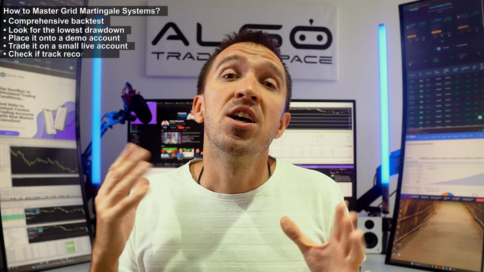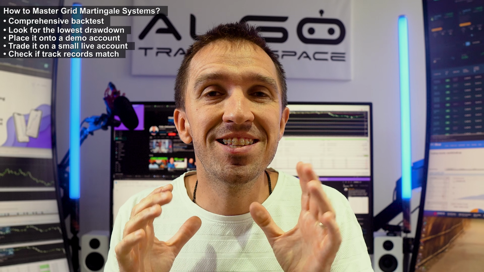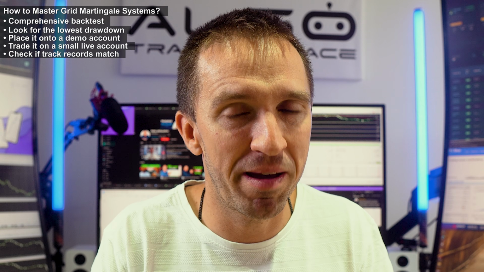From there, look at the FX Blue just as I did and see where the drawdown is the lowest with each currency pair. If the 2 match, if the backtest and the performance on the live account match, then you're good to go on a funded account like trading.com or any other funded program.